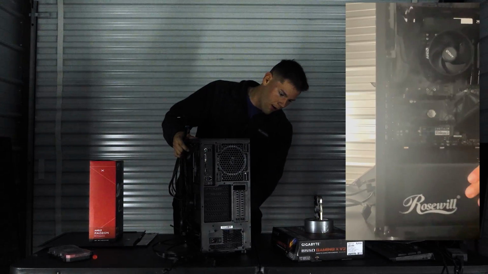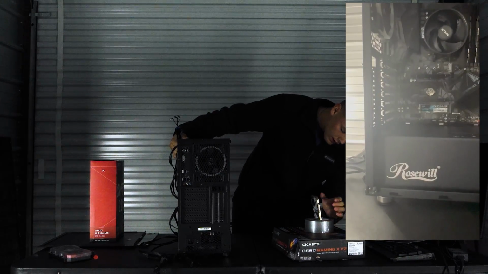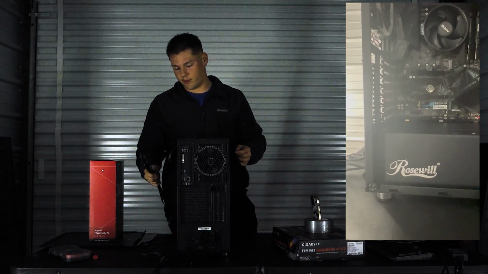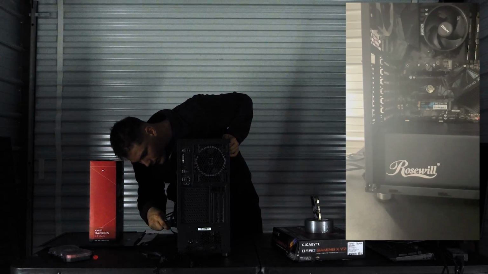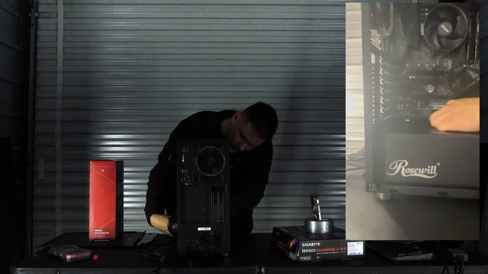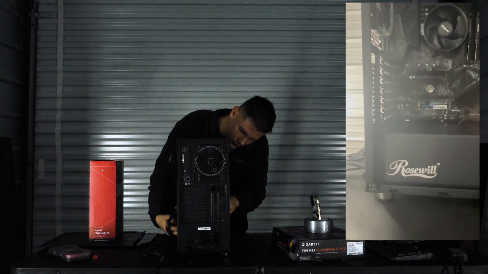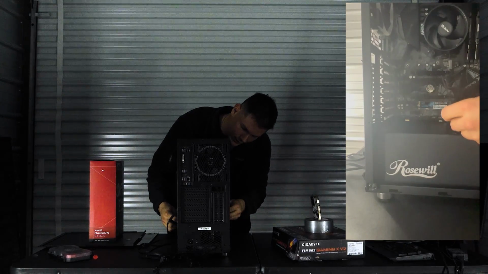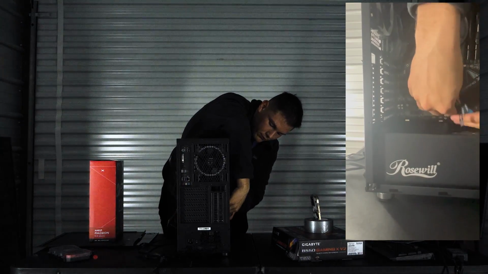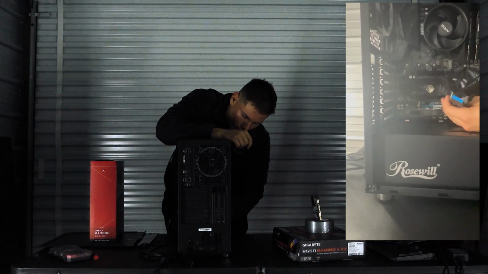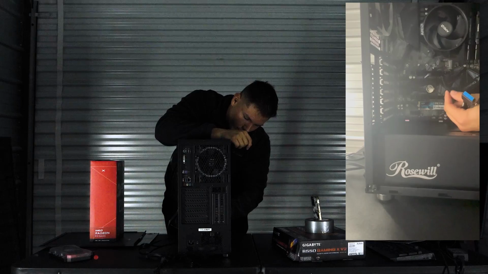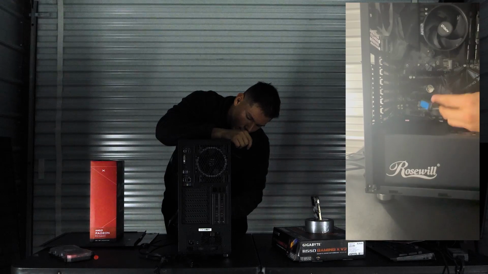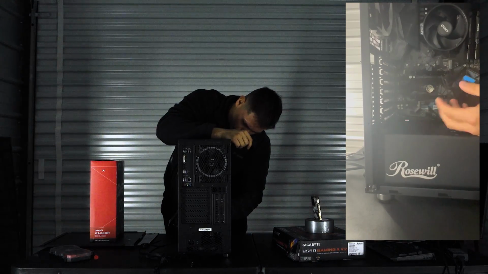Alright, so a lot of times there's like these little holes right here, and we're just gonna bring these cables through the little hole. That way it makes it a little bit easier for cable management. Boom, so it's literally only like 4 connectors. So these are for your power and start. This is for your audio. This is for your USB, and then I think this is for your audio too.